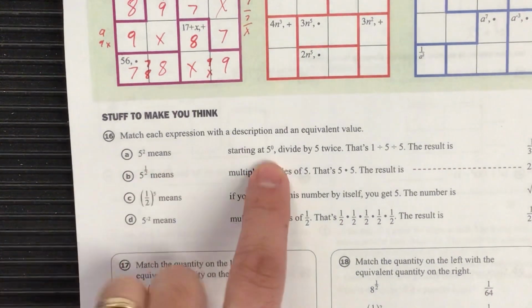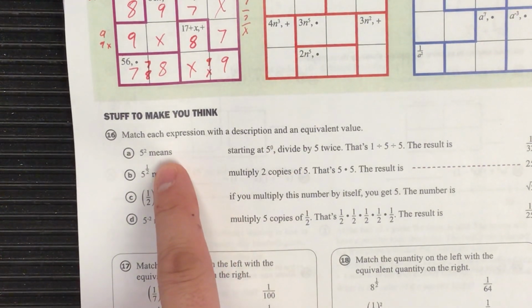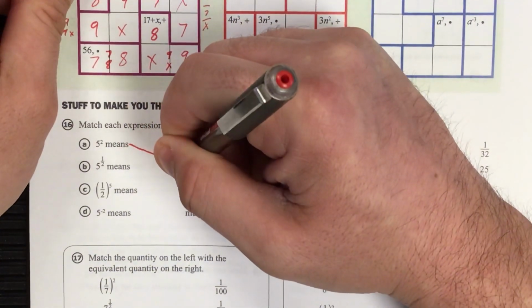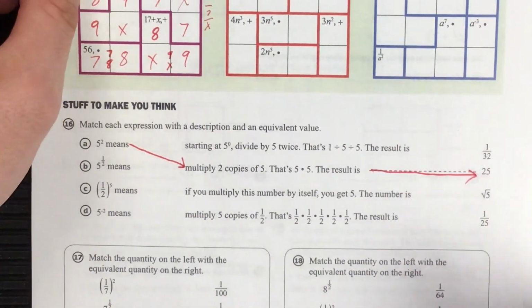So you're saying it goes to this one? The second one. Oh, I had that backwards. Which one does this one go to? The second one. It means 5 times 5. And what's 5 times 5? 25. Yeah, so they got that one done for us.